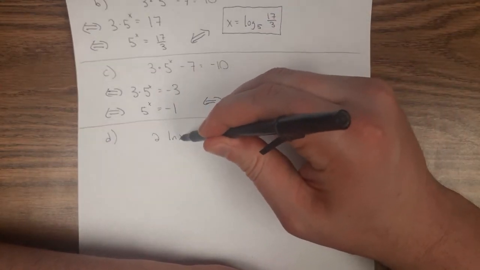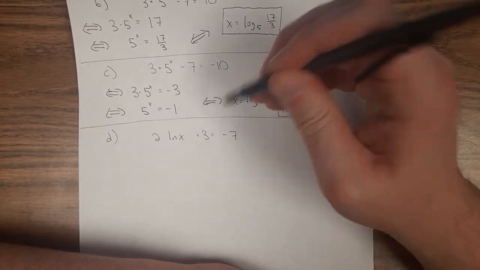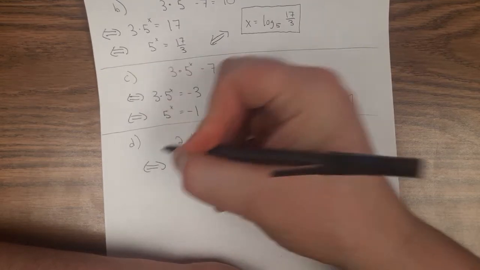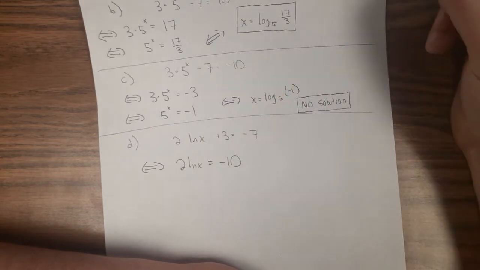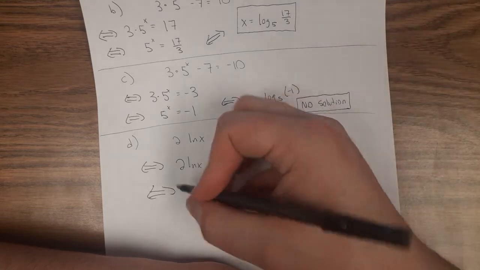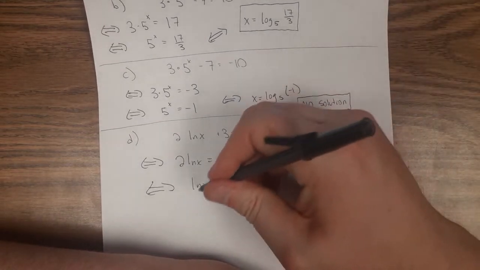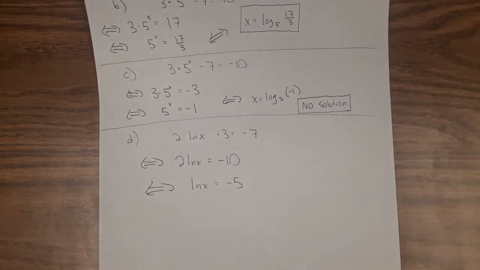So x appears here. Let's try to get the x by itself. I'm going to subtract 3 from both sides. And that's an if and only if step. I'm going to multiply both sides by a half. That's an if and only if step. And then I'm going to, well, how do I get rid of this natural log?